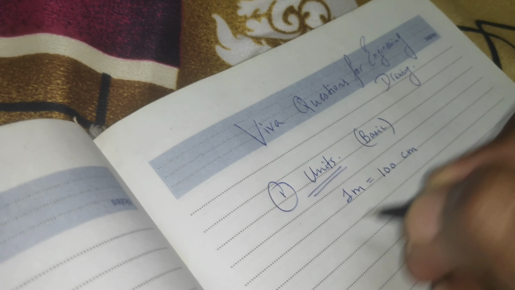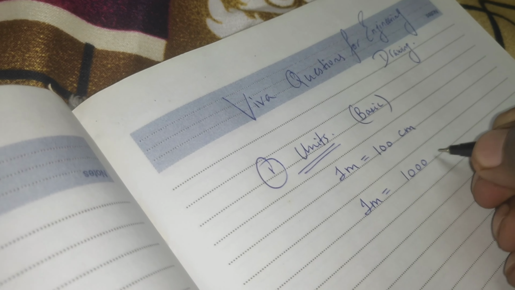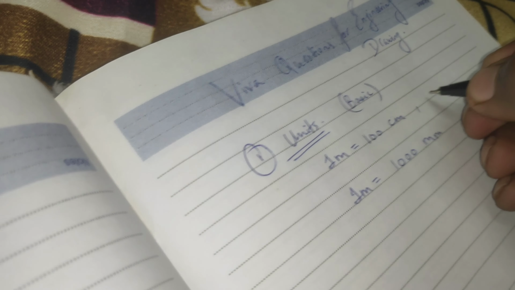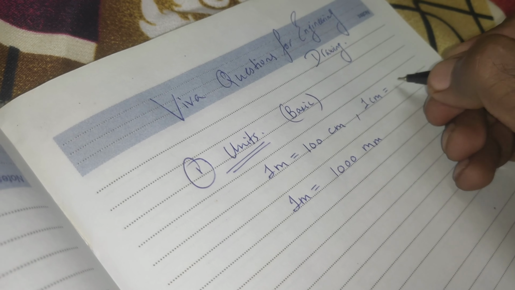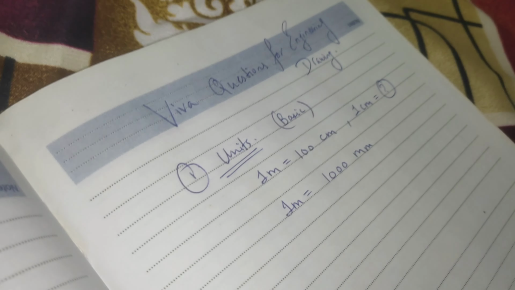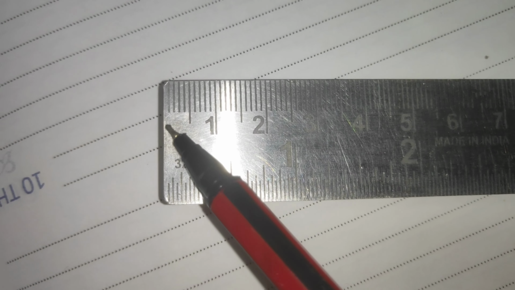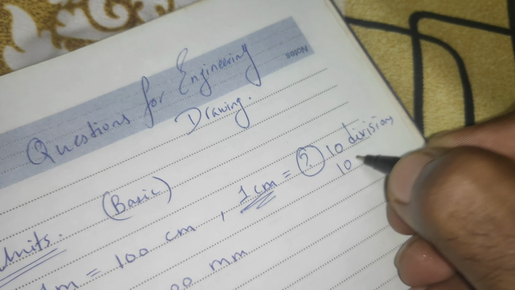So basic units: 1 meter equal to 100 centimeter. The unit conversions which are basically asked during the interviews: 1 meter equal to 1000 mm. Especially the mm conversions are asked for the mechanical engineering students. Then 1 centimeter, if you want you can see in the scale. See, 1 centimeter there are 10 divisions, 10 mm. Okay.